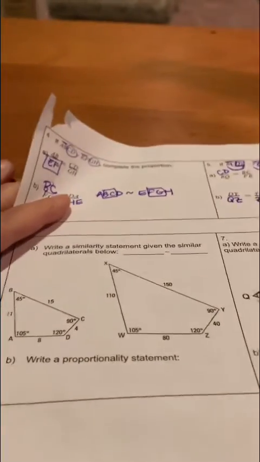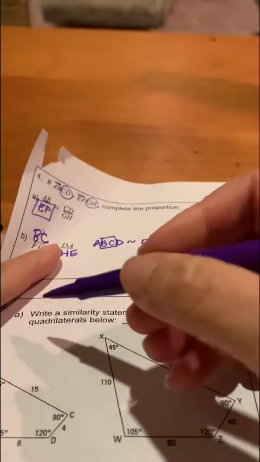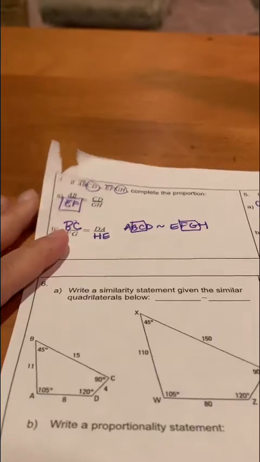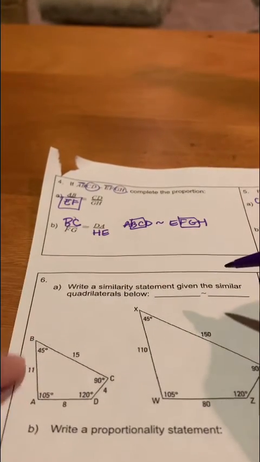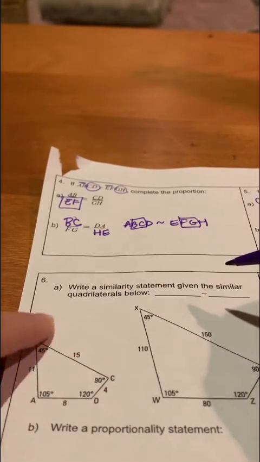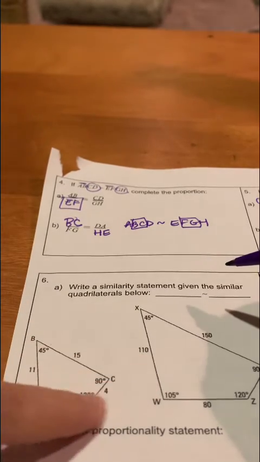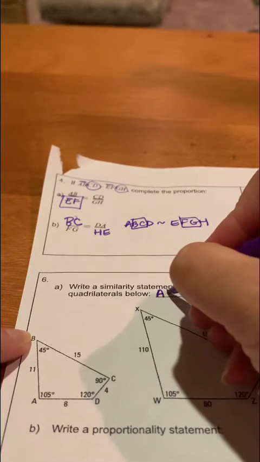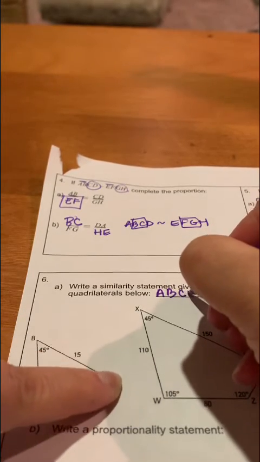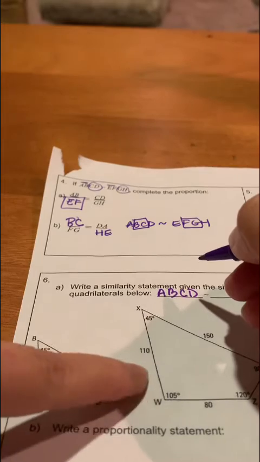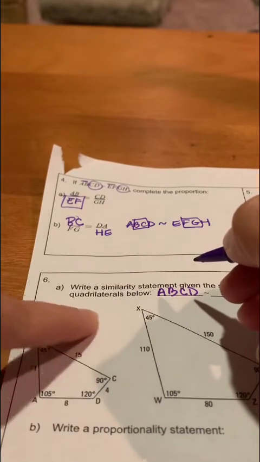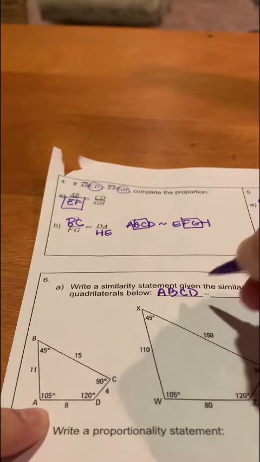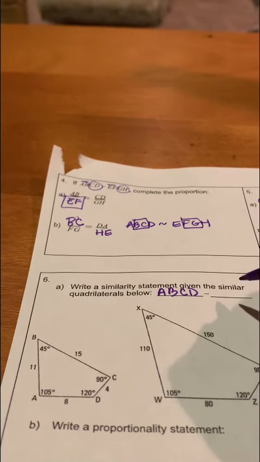All right, last couple things here. It says, write a similarity statement given the similar quadrilaterals below. Doesn't matter which one you start with. Just use one of them and go around in a clockwise fashion. It doesn't matter which letter you start with. I'll go in alphabetical order. I went A, and then B, and I'm going around C, and then D. I don't want to jump around, like A to C to D to B. Go either clockwise or counterclockwise. If your order changes on the first, your order is going to change on that second one.